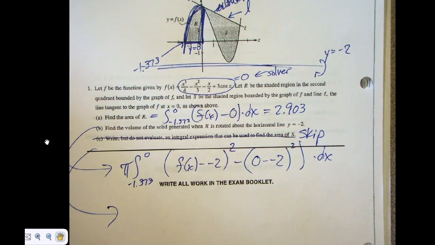Let's just not do it on the test. Yeah. Just gonna cancel that. We're just gonna cancel that.